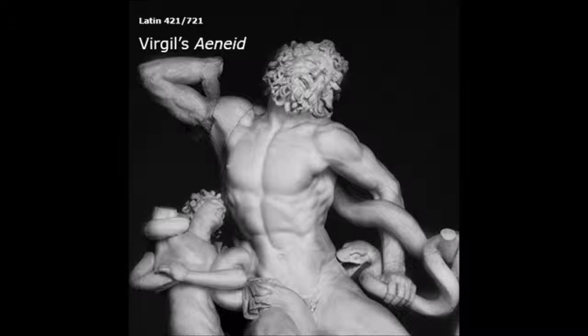Paris picks Venus. By the way, by so doing, he's acting in direct opposition to what a Homeric hero ought to do. He is judging that sexual pleasure is more important than either political power or power on the battlefield. But that's what he does. He picks Venus, who promises him the most beautiful woman in the world.